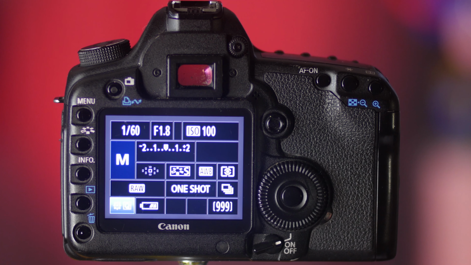Today I am so excited because I'm teaching manual mode, and everybody can stop beefing about manual mode, because manual mode is a big reason as to why people know how to use their cameras. If you can use your camera in manual mode, you can pretty much do anything with your camera. All right, let's get right into it.